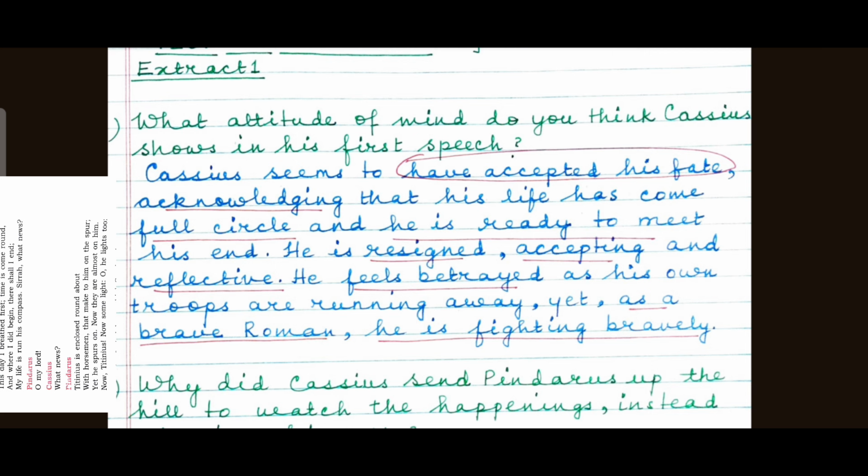Cassius seems to have accepted his fate, acknowledging that his life has come full circle and he is ready to meet his end. He is resigned. He has resigned to his fate, accepting and reflective. He feels betrayed as his own troops are running away, yet as a brave Roman, he is fighting bravely. This is the attitude of mind.